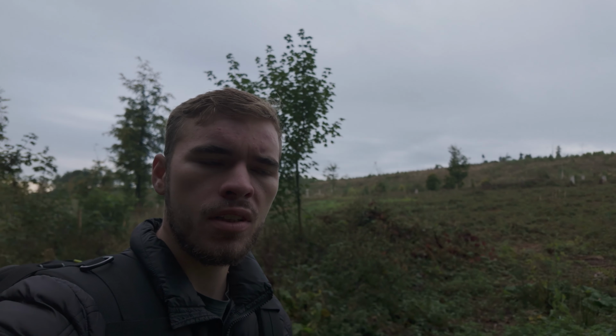I would like to get one more shot which puts some emphasis and shows some autumn colors. So I'm going to continue into this open area over here and let's see if I can find something. That would be quite cool.